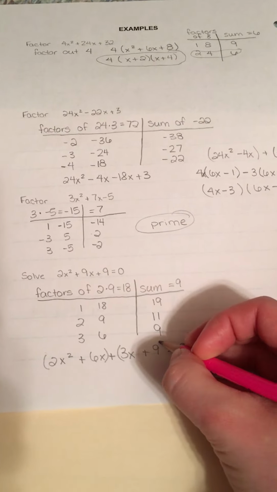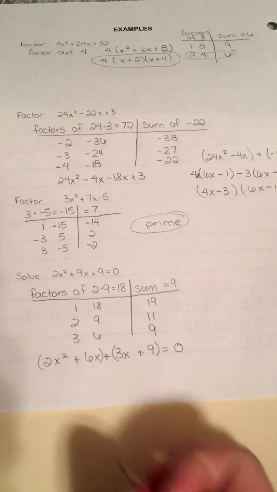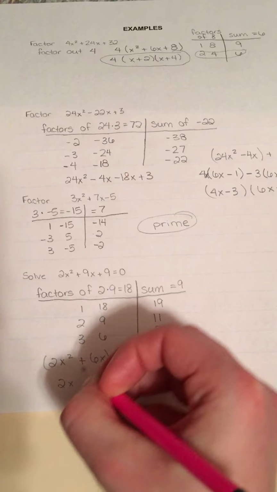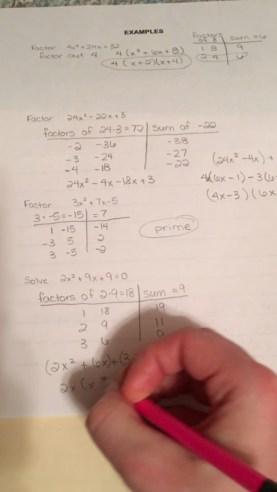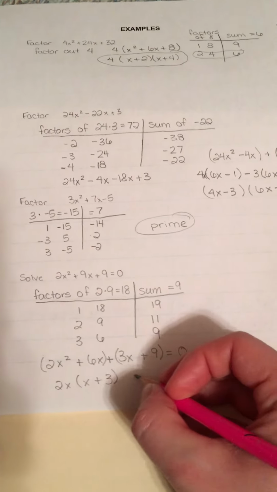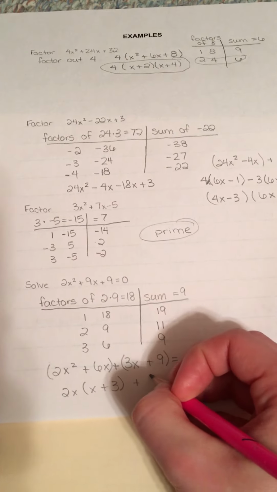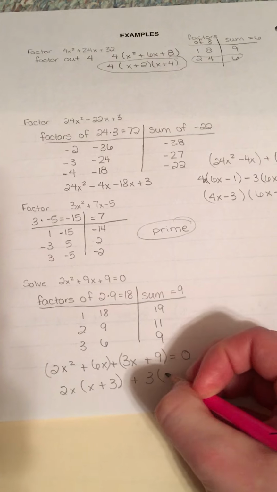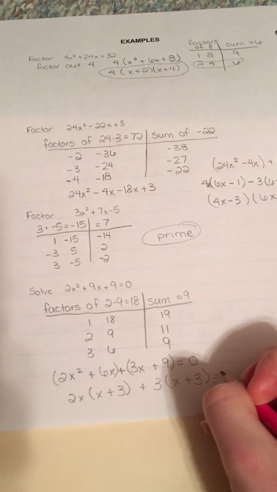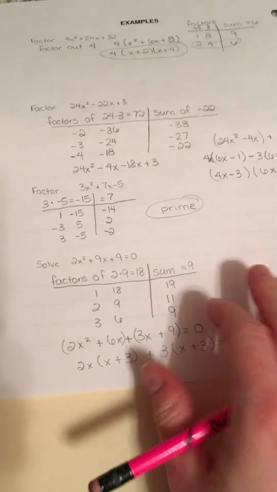So we're going to factor by grouping. And what I'm going to come up with here is I can factor out 2x out of this one. And that leaves me with x plus 3. And then I can factor 3 out of this one. All right.